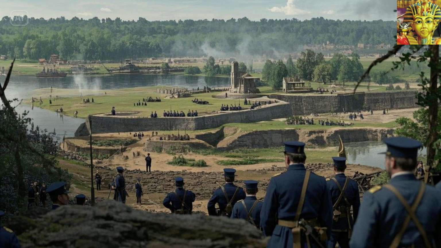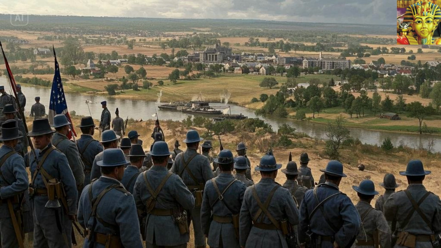Civilian casualties. In addition to the military casualties, the siege of Vicksburg also took a heavy toll on the civilian population of the city.